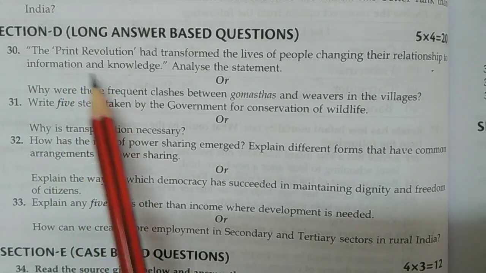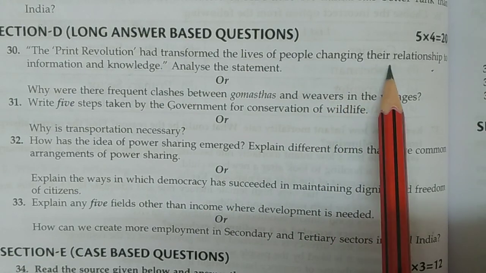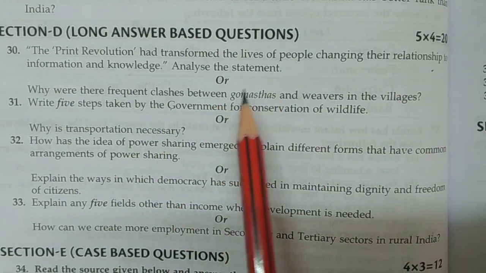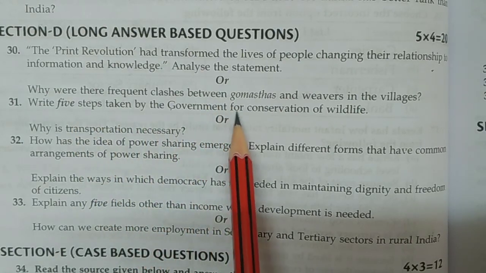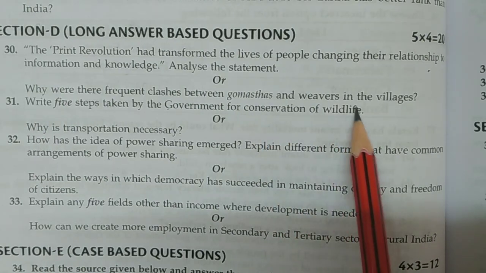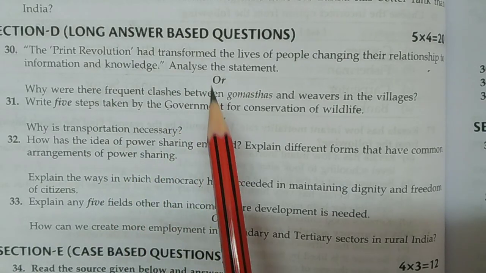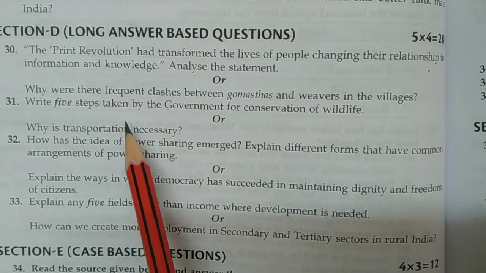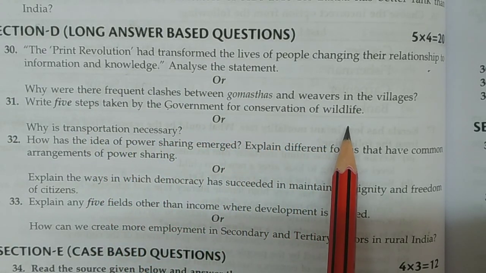The print revolution had transformed the lives of the people, changing their relationship to information and knowledge. Analyze the statement. Or why were there frequent clashes between Gomasthas and the weavers in the villages? So you can do either that question or this question. Now question number 31: Write 5 steps taken by the government for the conservation of wildlife.